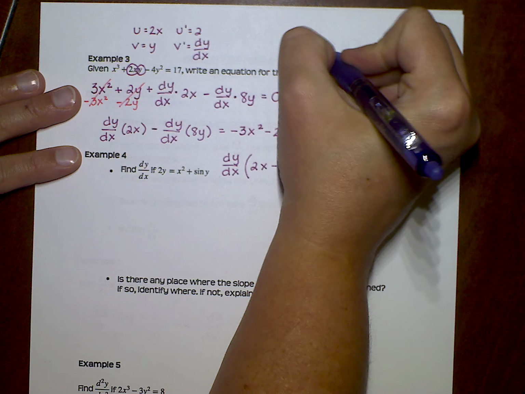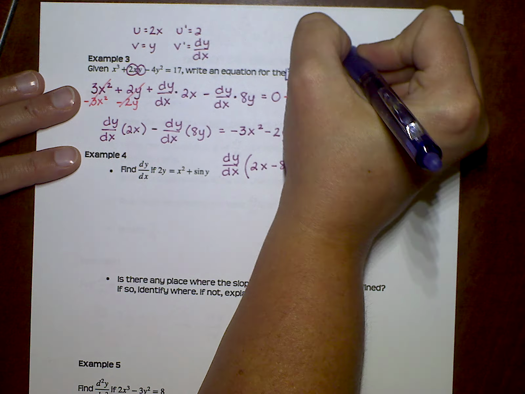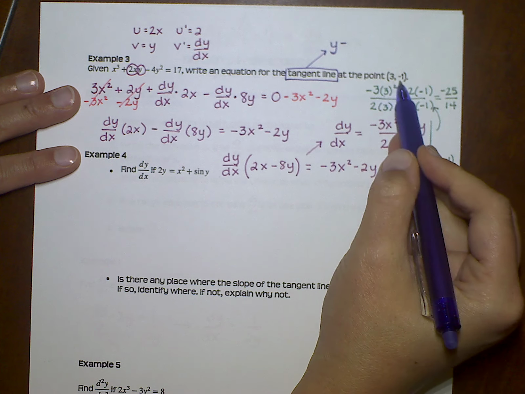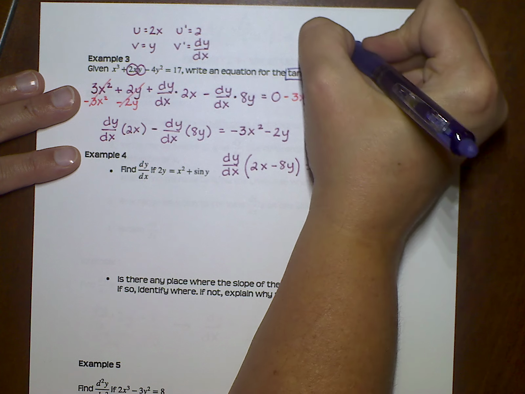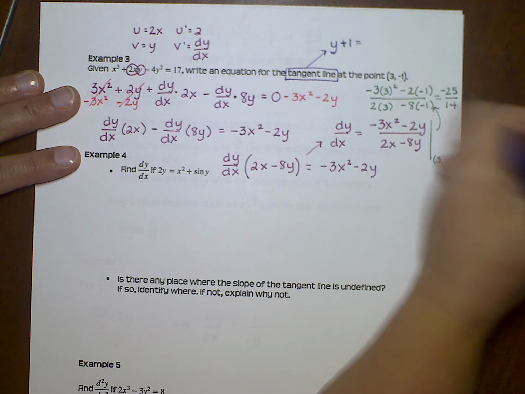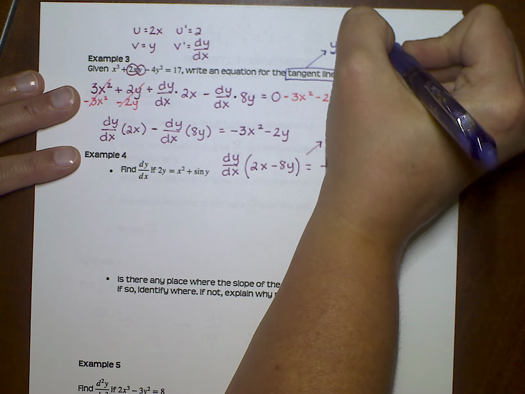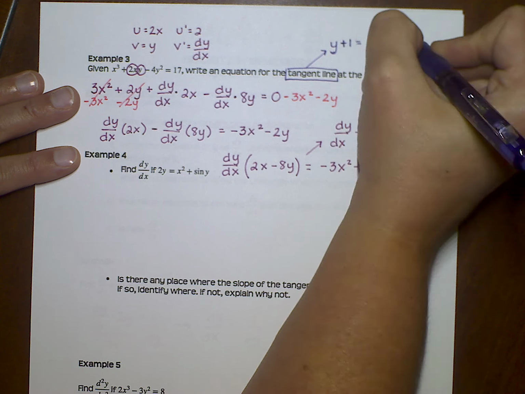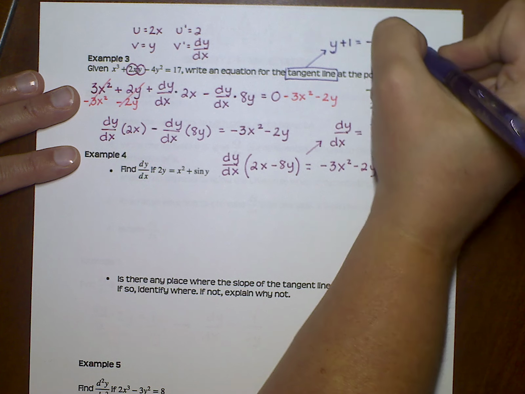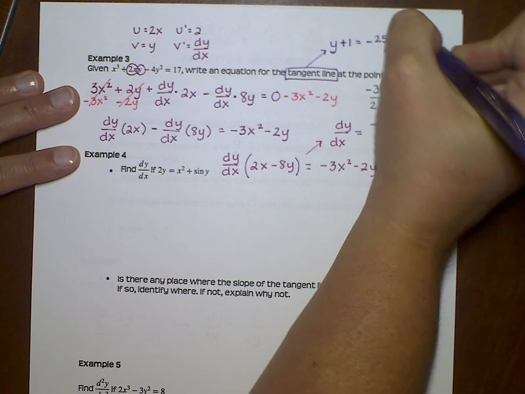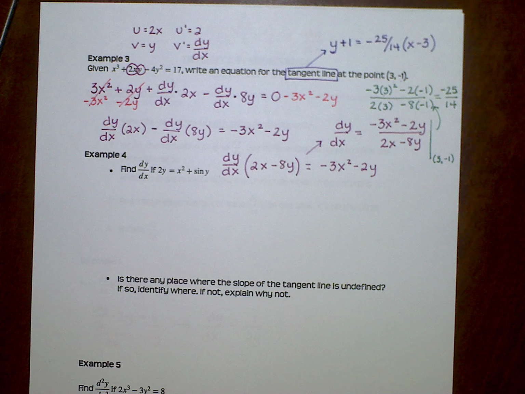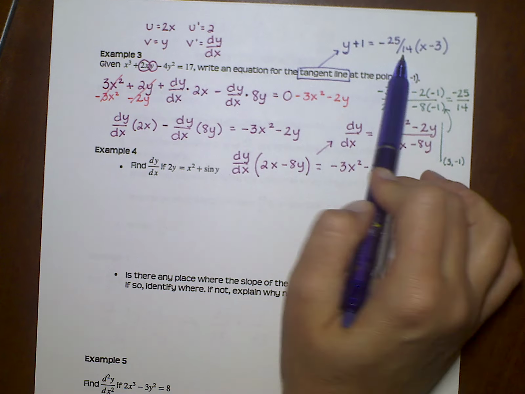So my tangent line is y minus, now it's minus negative 1, so I'm just going to make it a plus 1, equals negative 25 over 14, and then x minus 3. And that right there in purple, that's my tangent line. Okay, but I had to kind of follow all of that around first to get to the point where I could, really what I needed was that slope there.